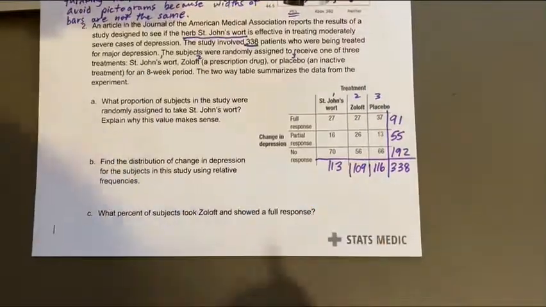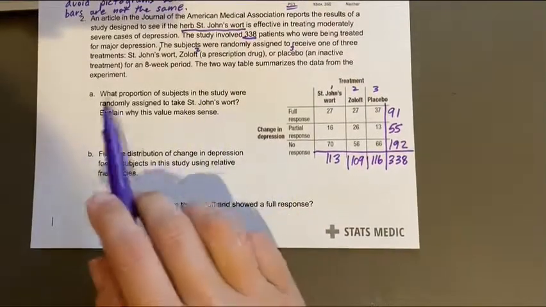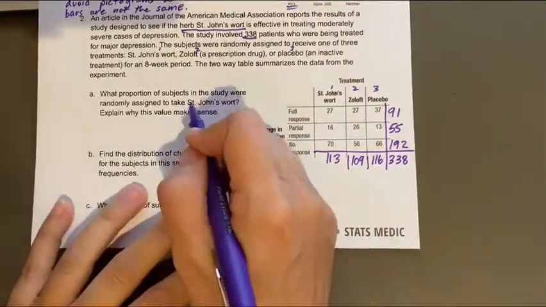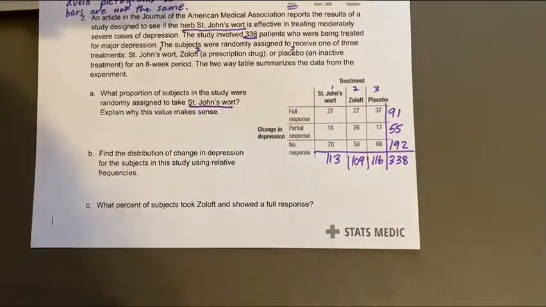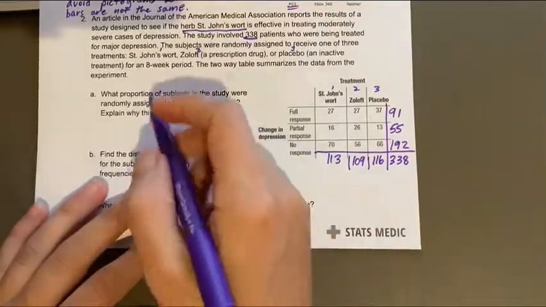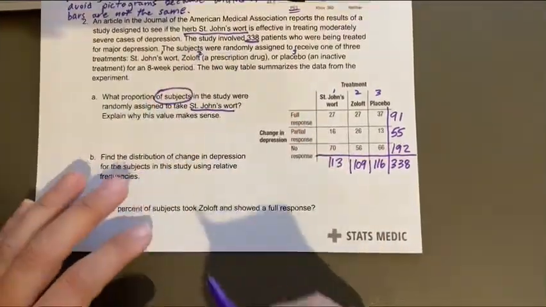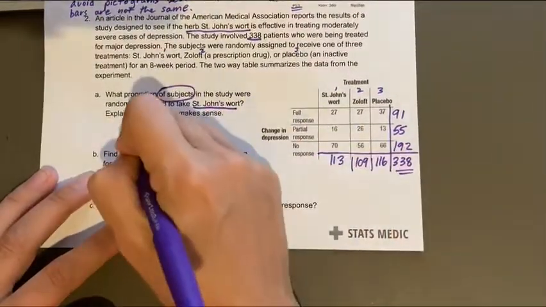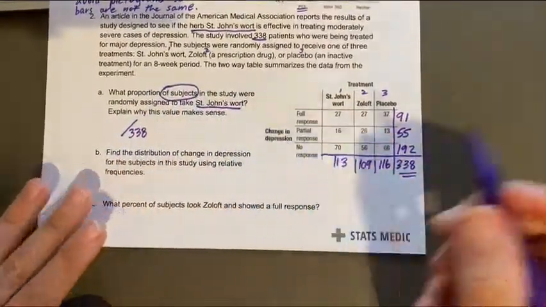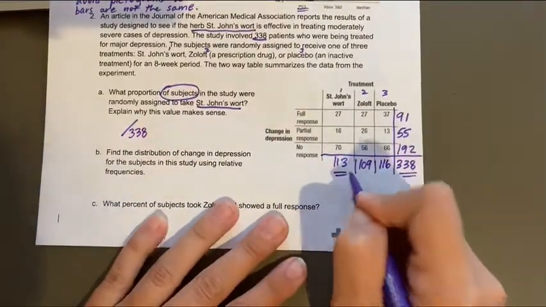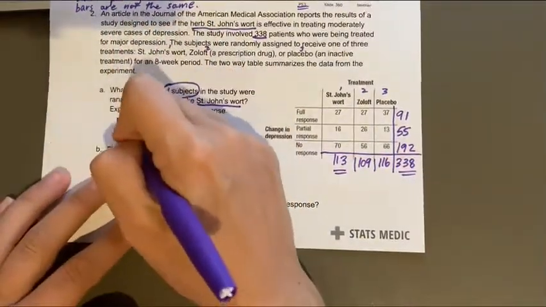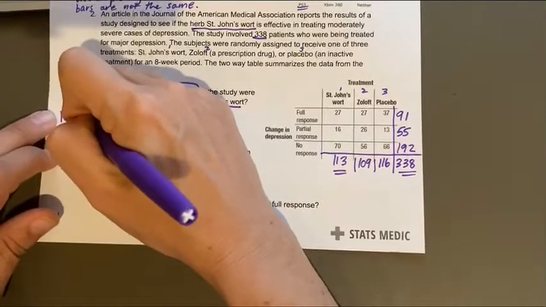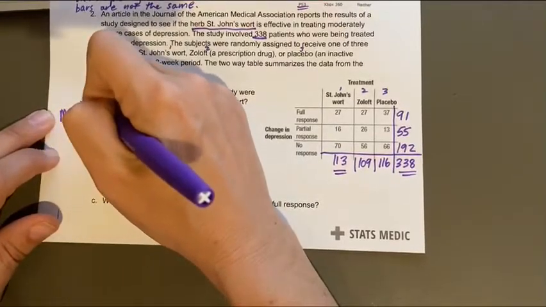And it says, what proportion of subjects in the study were randomly assigned to take St. John's wort? What proportion of the subjects? Okay, so that's our denominator. I have a total of 338 subjects. So of those who were St. John's wort. Okay, so hopefully you created this. And this is a marginal frequency.